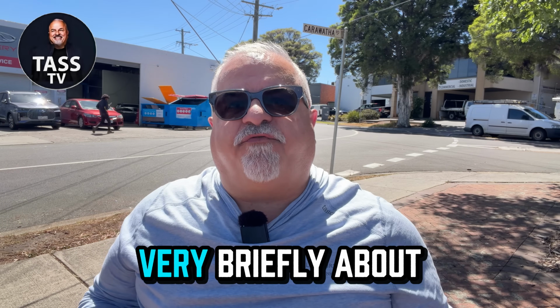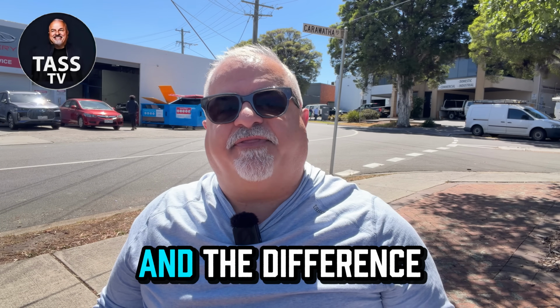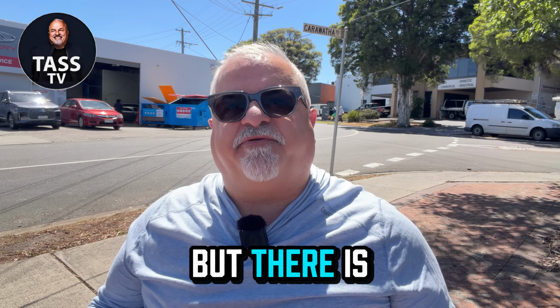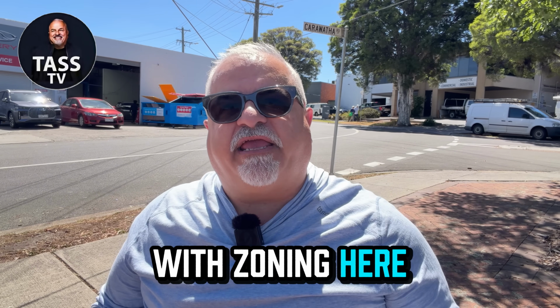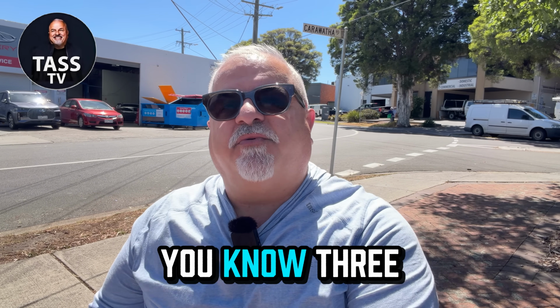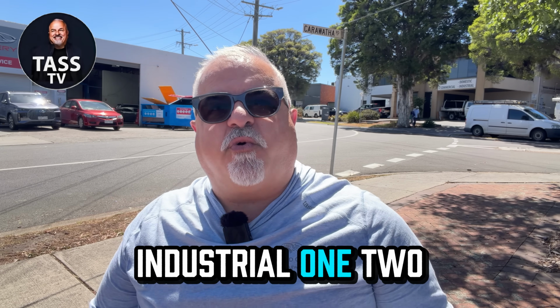I want to talk very briefly about zones and the difference between warehouses and factories. They're used interchangeably, but there is a difference. Now, with zoning here in Melbourne, typically all you need to know is there are generally 3 types of zones: industrial 1, 2 and 3.